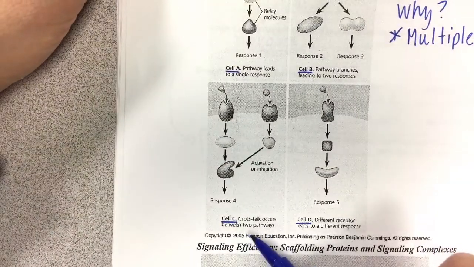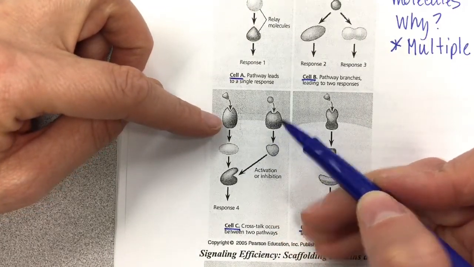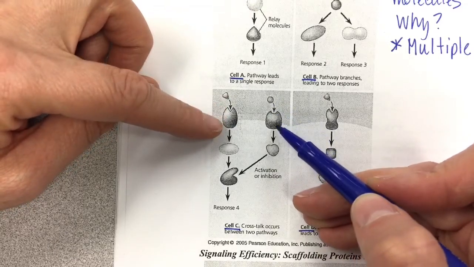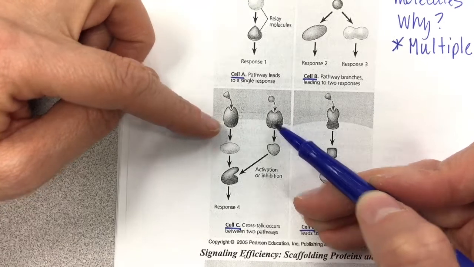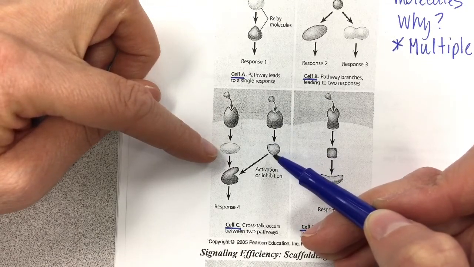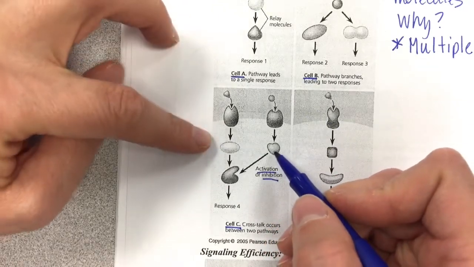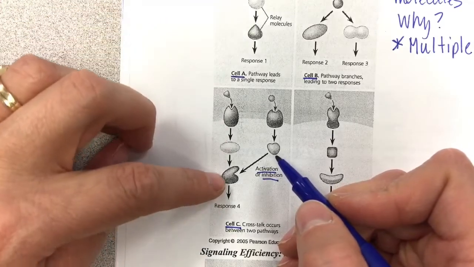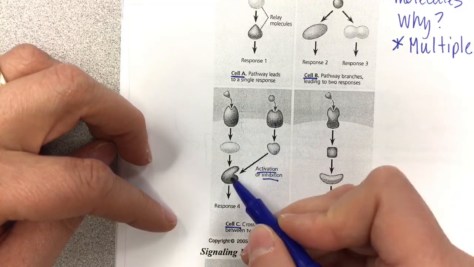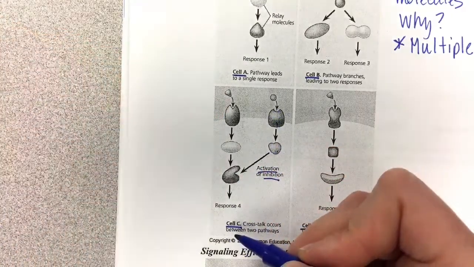Cell C says crosstalk between 2 pathways. So notice here we have 2 different receptor molecules, 2 different signal molecules. They bind here to the receptor, and it activates different protein molecules. And then notice here that this one says activation or inhibition. So this molecule here stimulates this molecule, which leads to a response. This molecule can also stimulate this molecule and lead to the same response. So 2 different molecules can lead to the same response.